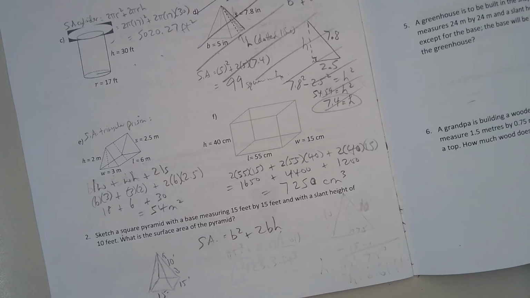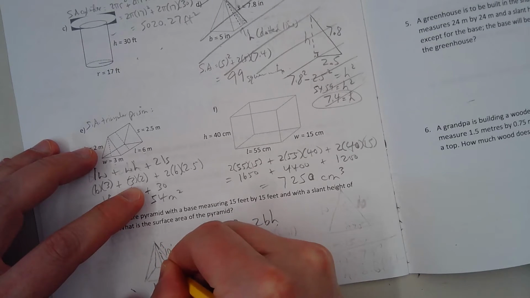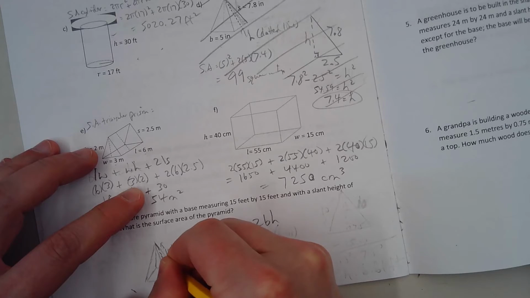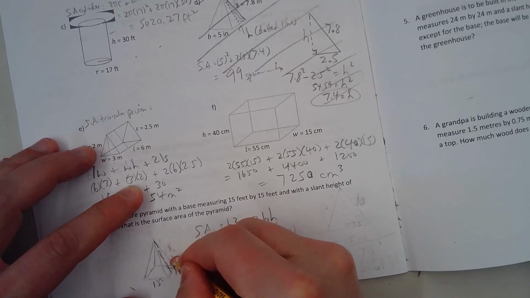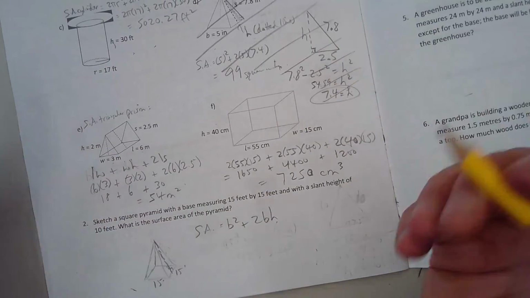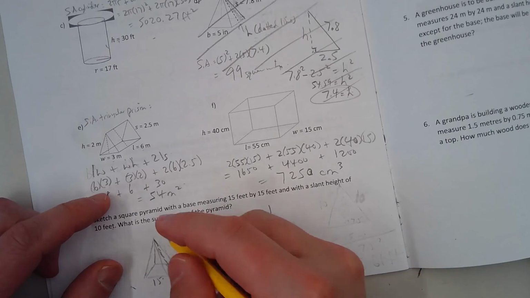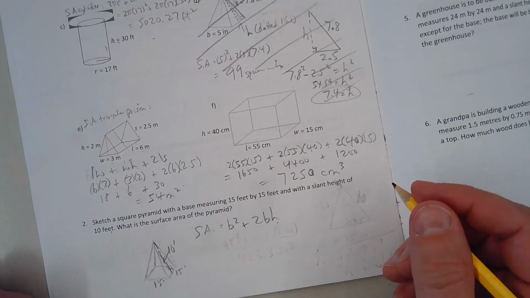So they must have meant this, which technically is a slant height, because it is on the slant. So that's a 10 there, which means this question gets a little bit easier.